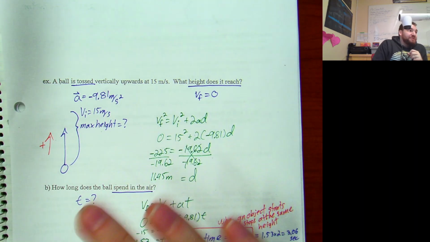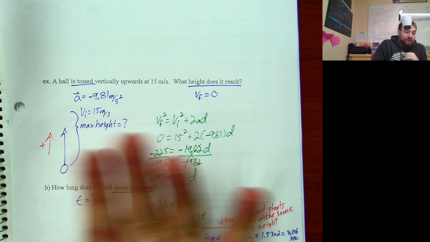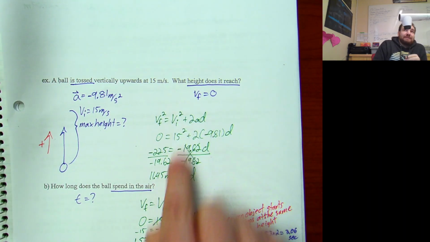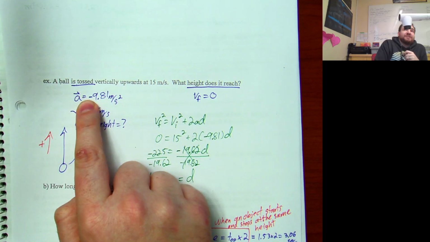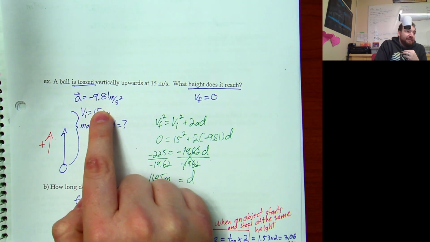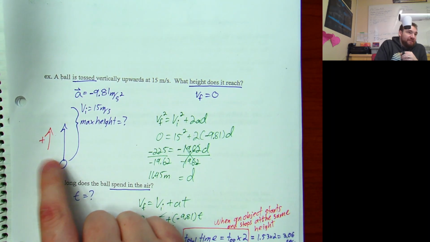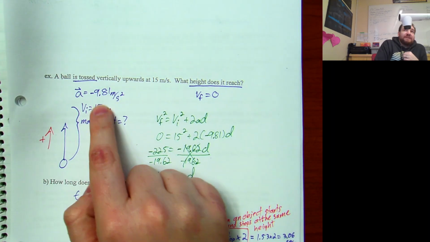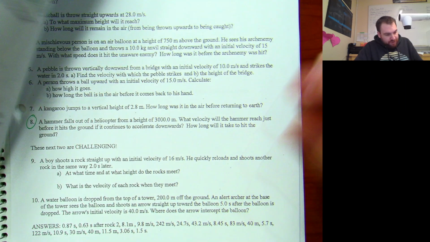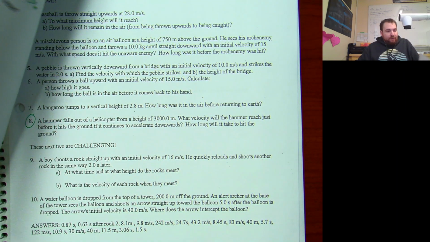So the only difference between question 3 and the example I did is that this value is going to change to 28. You're going to go through the exact same process. You've got a downwards acceleration and an upwards velocity, so these two cannot have the same sign. You called up positive here, so my acceleration was negative. Question 3a: to what maximum height will it reach?